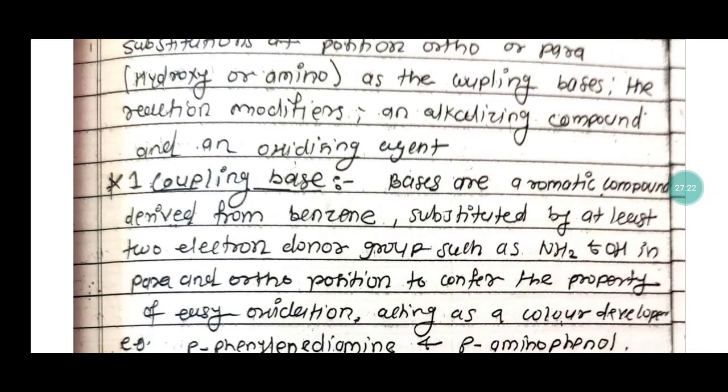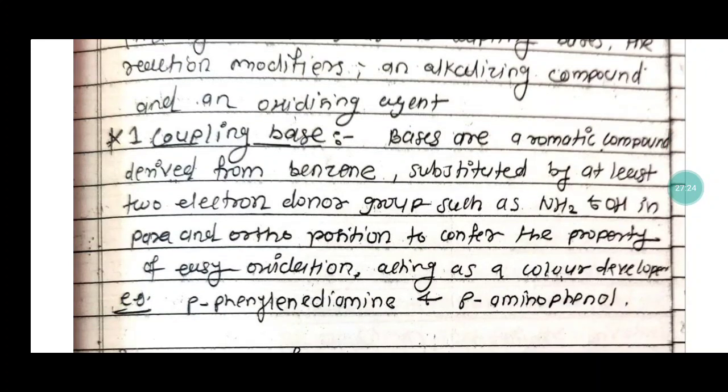So the coupling base, what is the coupling base? The bases are aromatic compounds derived from benzene substituted by at least 2 electron donor groups such as NH2 or OH in the para and ortho position to confer the property of easy oxidation, acting as a color developer.